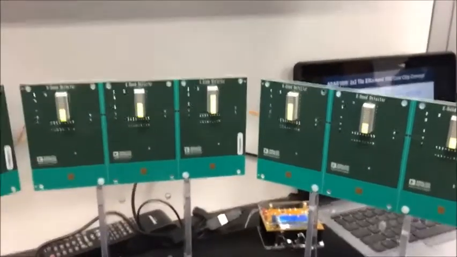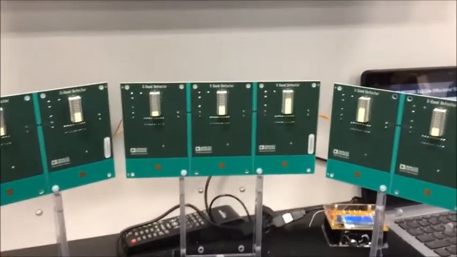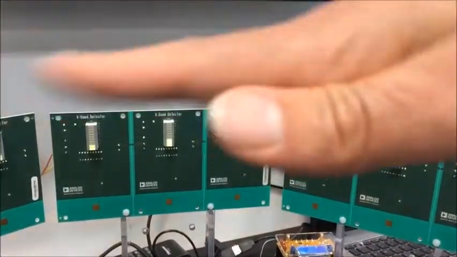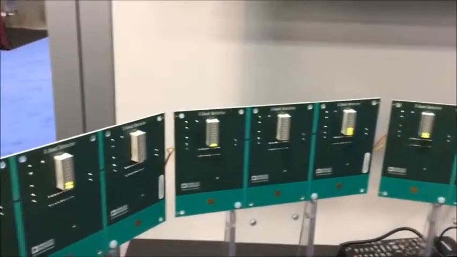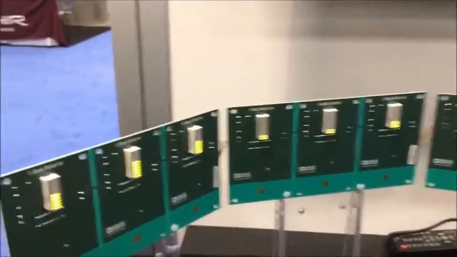How many beams are you actually sending? At this point, just one. So just one, okay. There's a lot of dynamic range in here. It's actually 50 dB dynamic range, so you can see all the side lobes. So when the beam's over here, you can see the side lobe energy out in this direction. I see. Okay, great. Thank you.